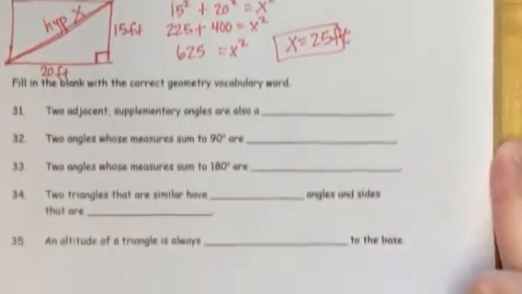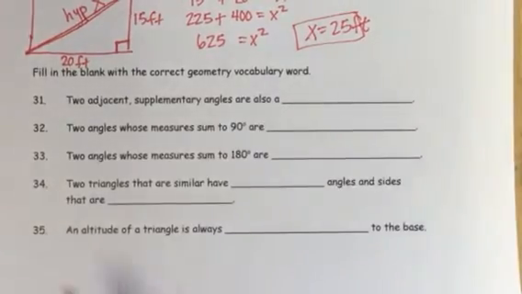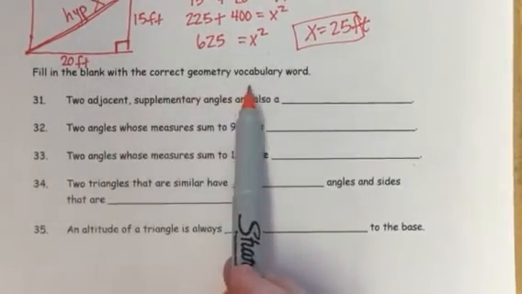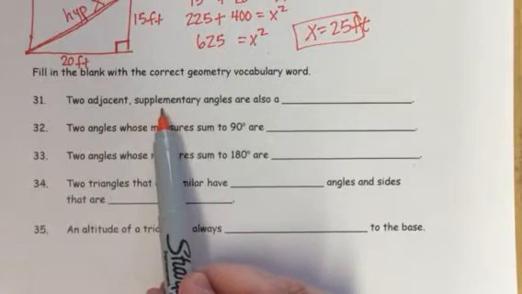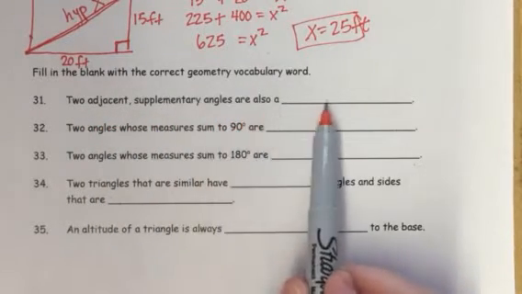If we divided all of those by 5, this would be our 3, 4, 5 triangle, wouldn't it? All right, almost done. Yay. Let's try this. Fill in the blank with the correct geometry vocabulary word. 2 adjacent supplementary angles are also what?